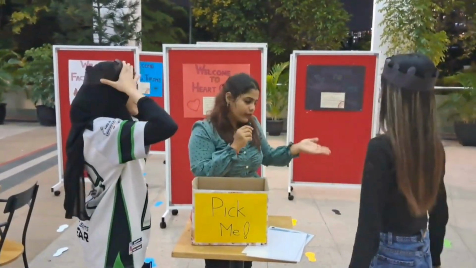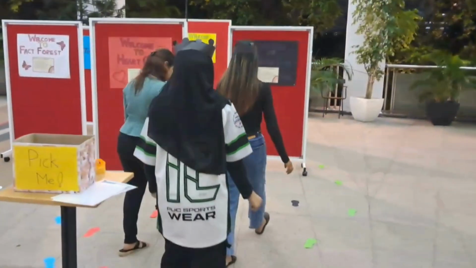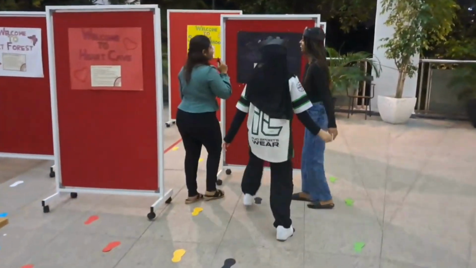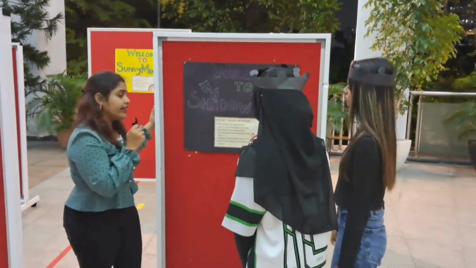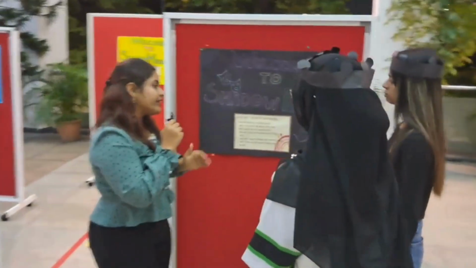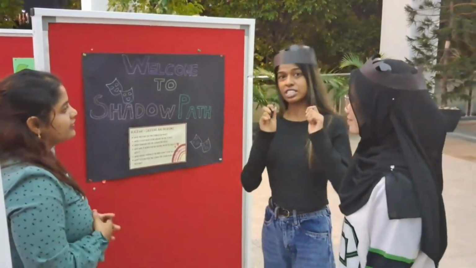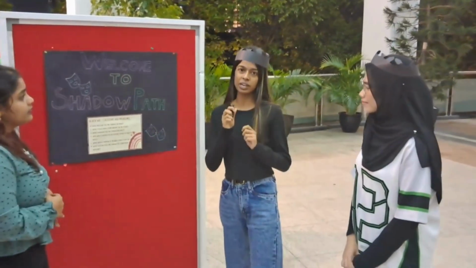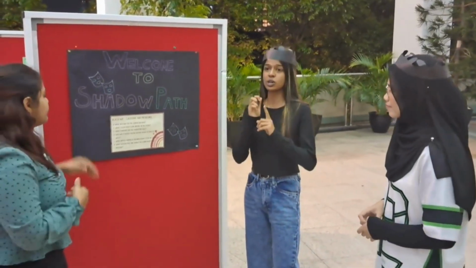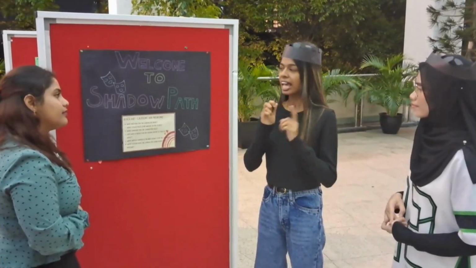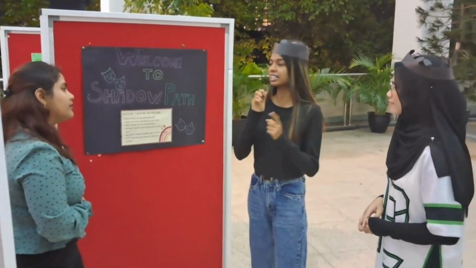Now you guys know how to go to the station. Please. Welcome to the Shadow Path. The question is, what mistake did the character make? Can I answer the question? Yeah, sure. In the beginning of the story, the character's mother already told her not to trust any strangers. But in the middle of the story, the character trusted the wolf and let the wolf know where grandmother lives. That is the big mistake the character made.